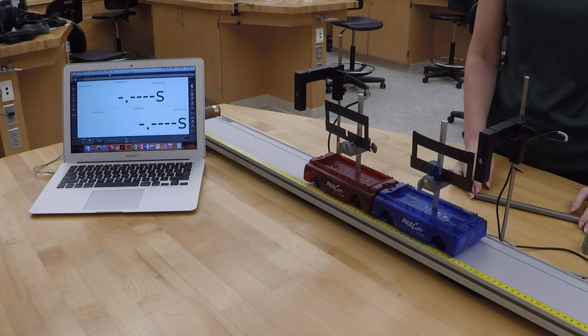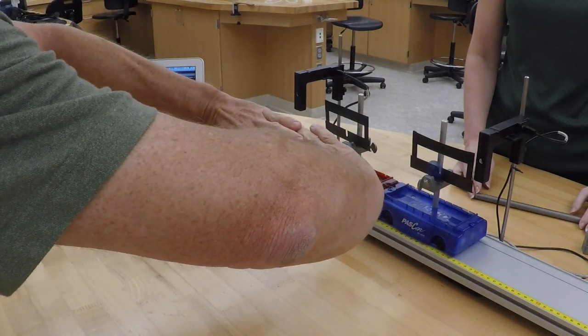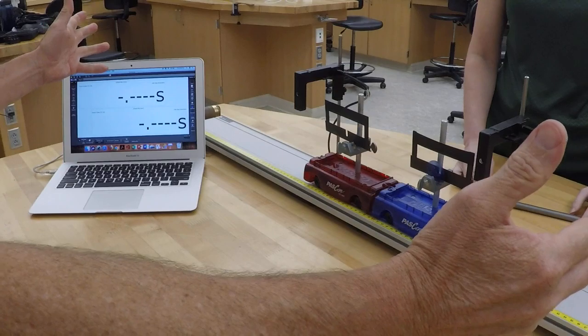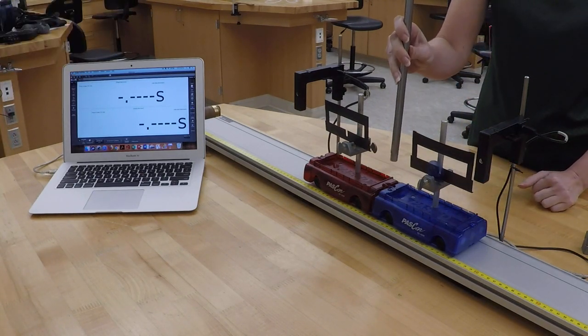And so, another type of collision is simply two objects next to each other. They push off of each other. Momentum should still be conserved. That counts as a collision. So, it should look like this. We're just going to punch that button.